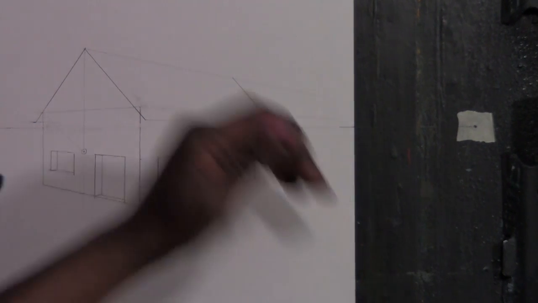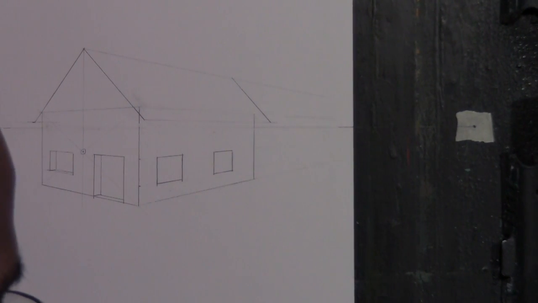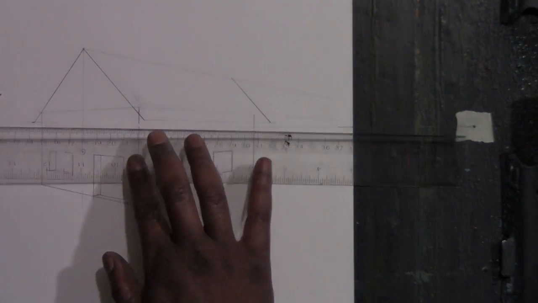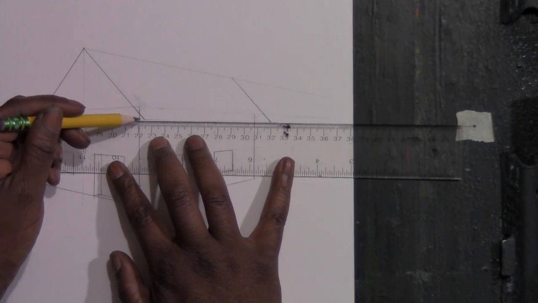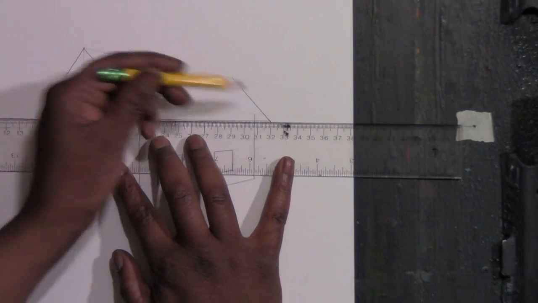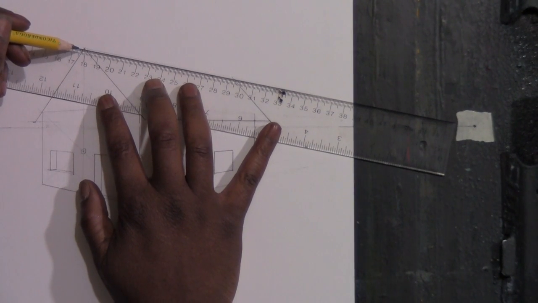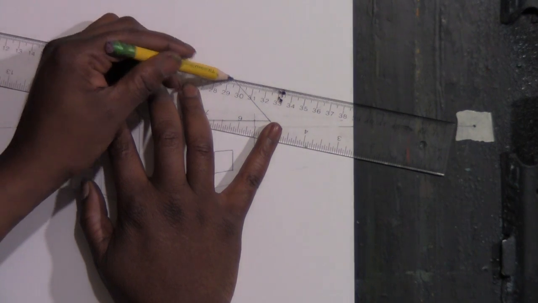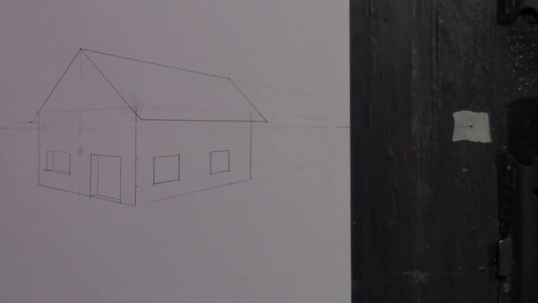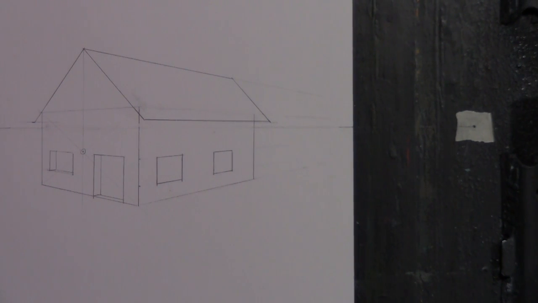So let's get that out of there. And we're going to darken this line. I usually, when I do these, I don't darken the lines too much. But there you go. That's the basic setup of your house, more or less. Okay. Very, very simple geometric type of shape for your cabin. Okay.